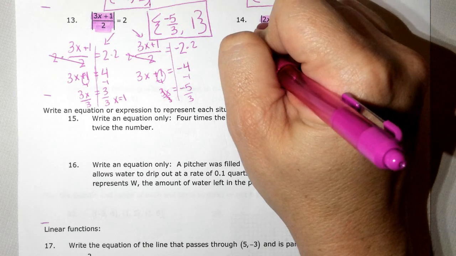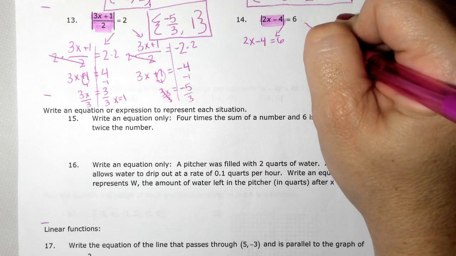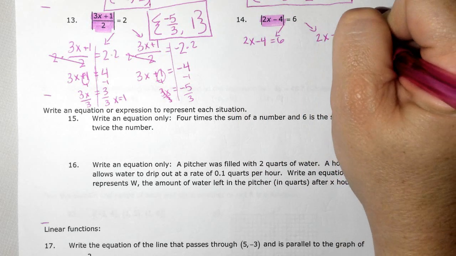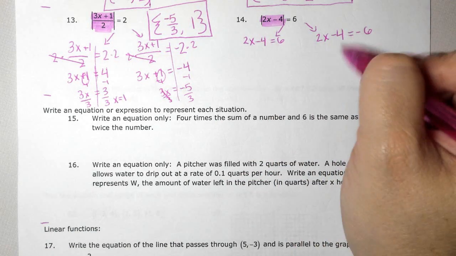So rewrite it exact, 2x minus 4 equals 6. Rewrite it equal to the opposite, so 2x minus 4 equals negative 6. Remember, the absolute value stays the same. Do not change the absolute value. Okay, you just don't have the absolute value bars anymore.